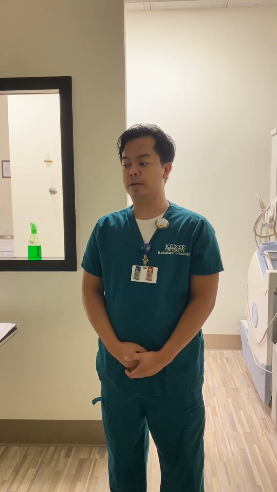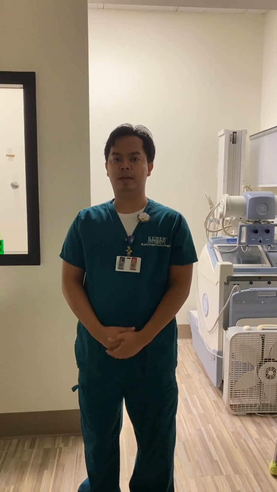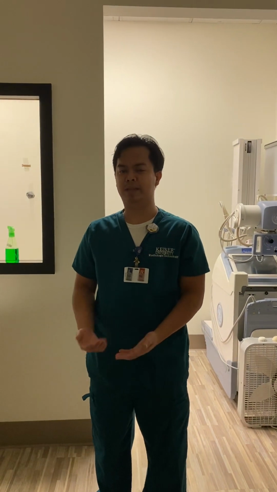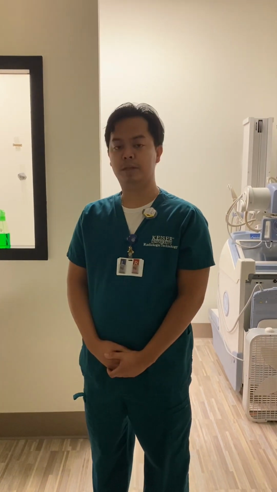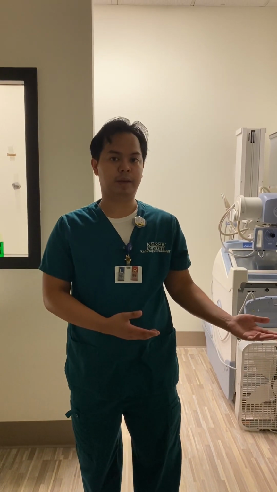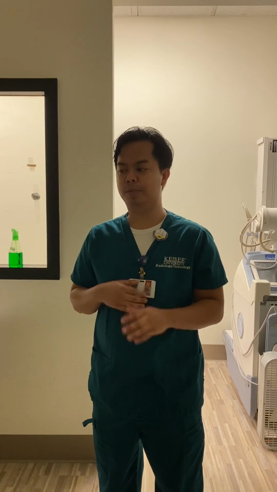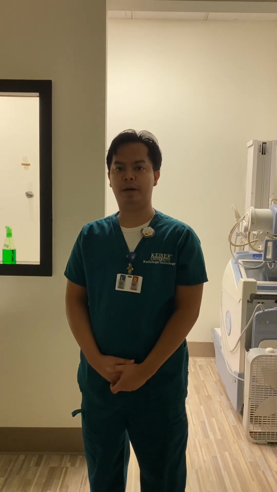The other main important thing is to ask if they're a smoker, if they have smoked, and how much and what they smoke specifically. Once you have that, you're basically ready. You will ask the patient to go to the changing room and change into a gown. Make sure you remove everything from the waist up, including jewelry, bras, anything that might obscure any anatomy or show artifacts on the x-ray.